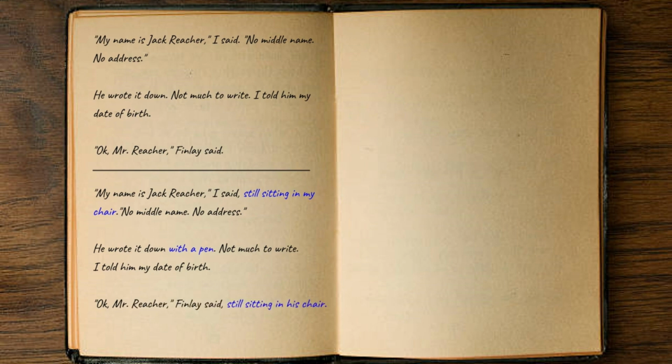Perhaps you can see what I've done here. I've added information about what the characters are doing, notably sitting in their respective chairs, as well as using a pen to write. This is an example of showing nothing.